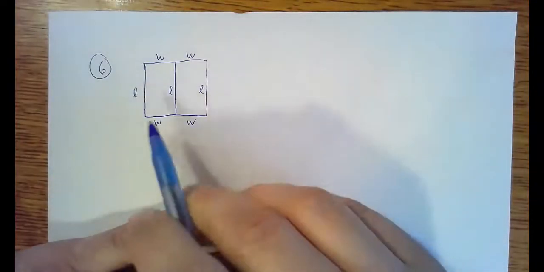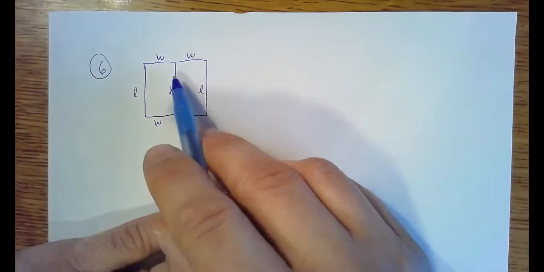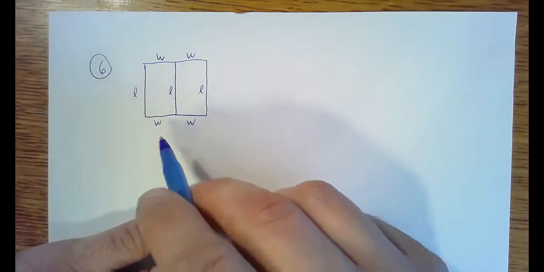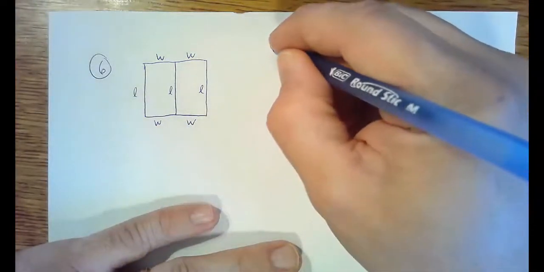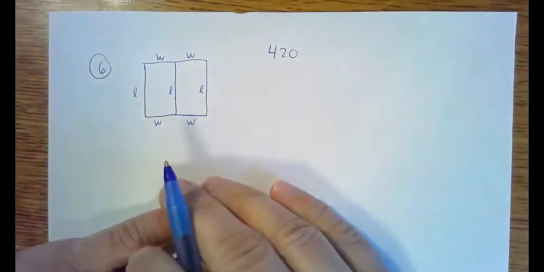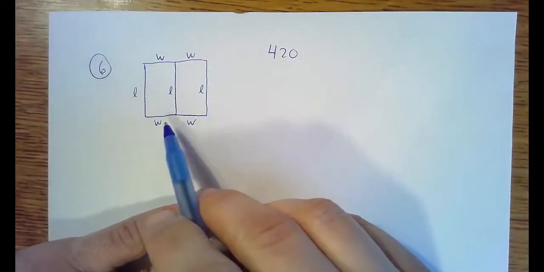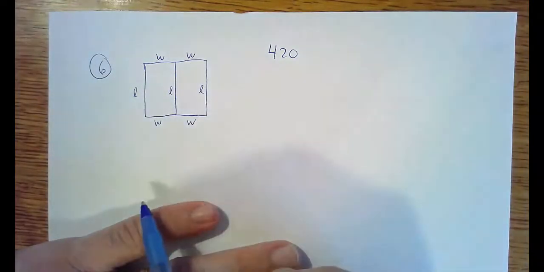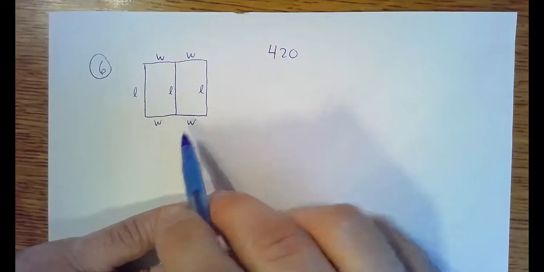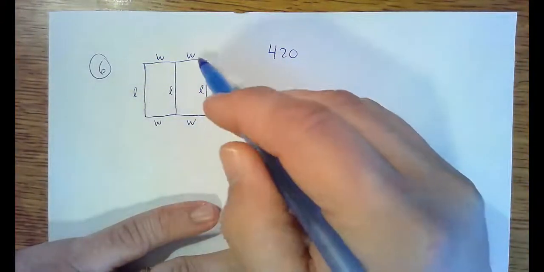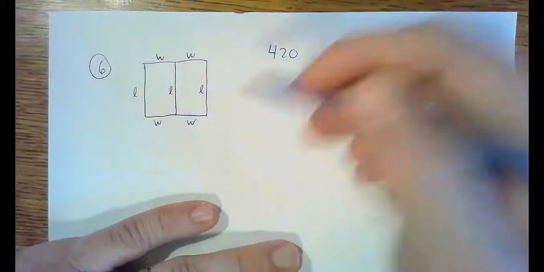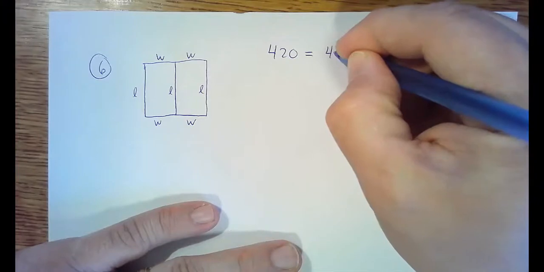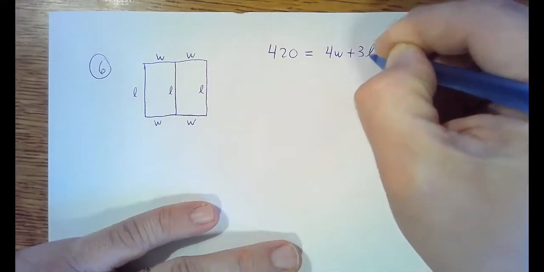So for problem number 6, here's the situation. We have 2 rectangular pens with a length and a width, and they're sharing one length. And we have a total of 420 feet of fencing to do this. Well, from this diagram, we see that we have 3 lengths and 4 widths total for this construction of this pen. So with 420 feet of fencing, we have to make all those dimensions. So the 420 feet is going to be equal to 4 widths plus 3 lengths.